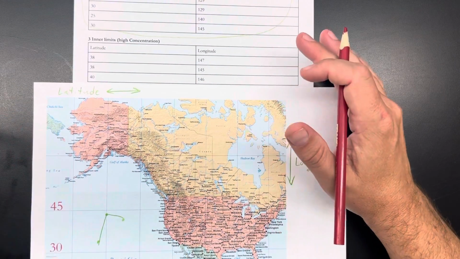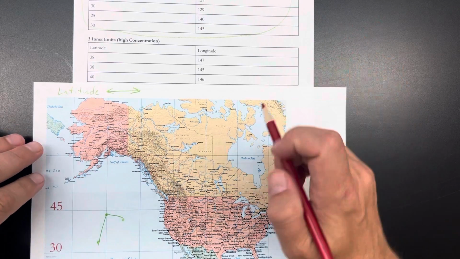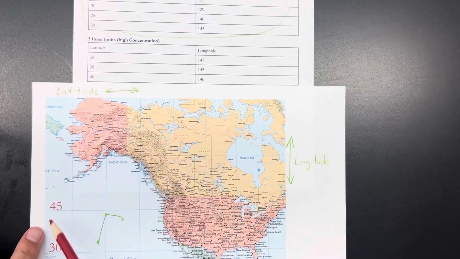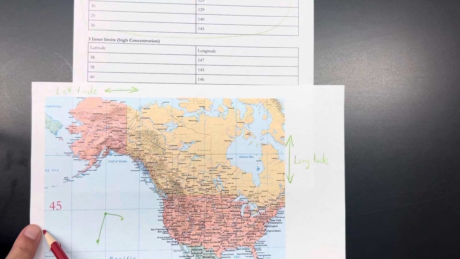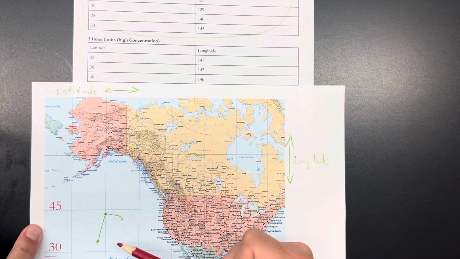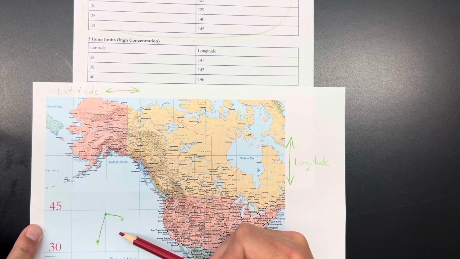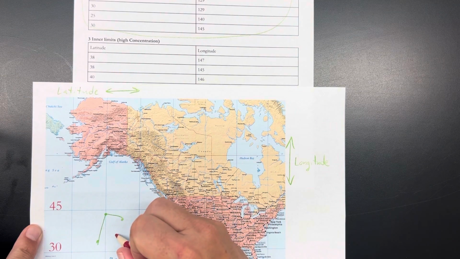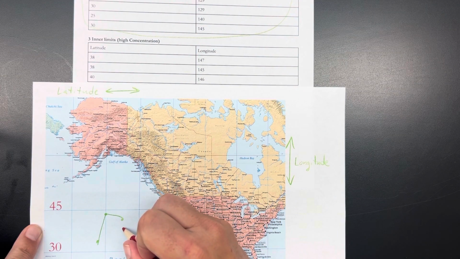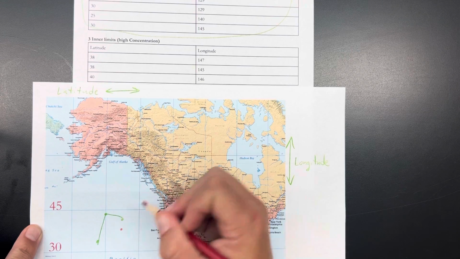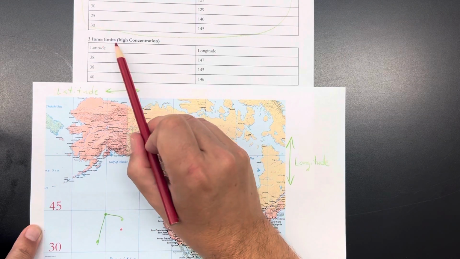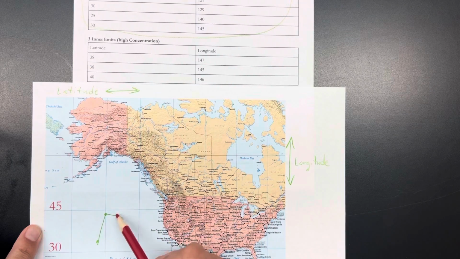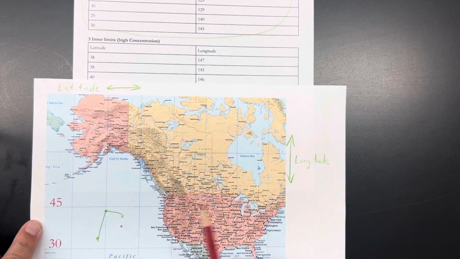Now, the higher concentrations, we're just going to do in small little areas. So for instance, at 38 latitude, which is right about here, and 145 longitude, which is right about there. All of these higher concentration areas should be inside of our circle of green.